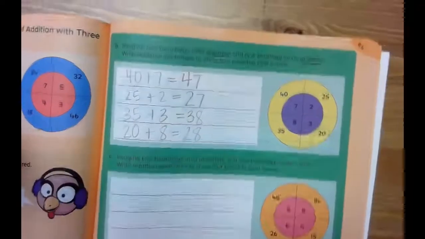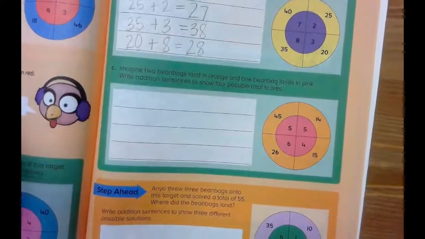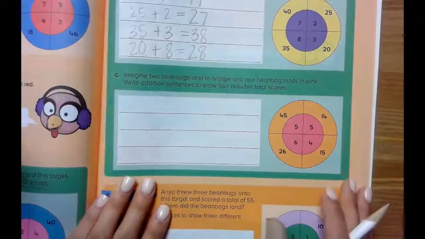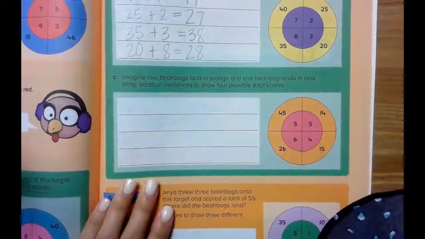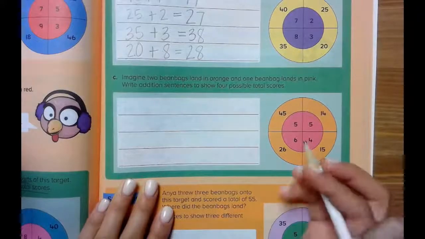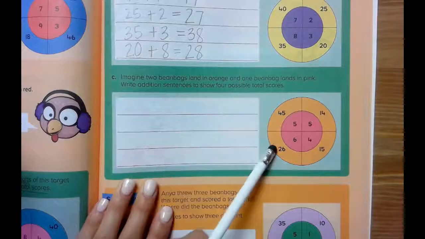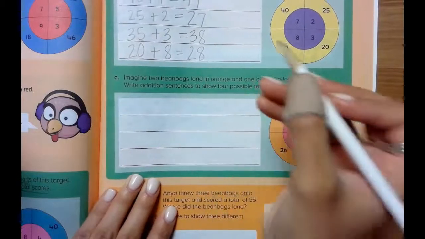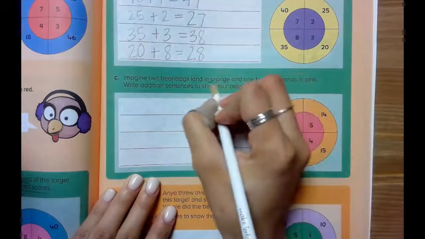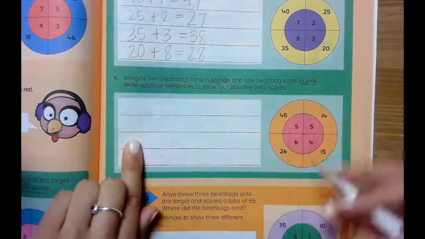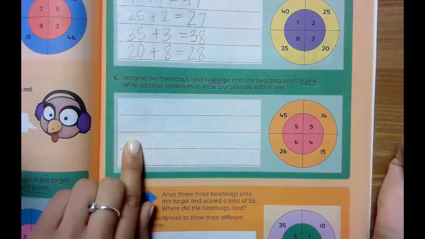Next, we're going to look at letter C. It says, imagine 2 bean bags land in orange and 1 bean bag lands in pink. Write addition sentences to show 4 possible total scores. So just like we did up here, we're going to do the same thing down here. So I need 1 in orange and 1 in pink. So first thing I see, I know 5 and 5 makes 10, so I'm going to add those together.